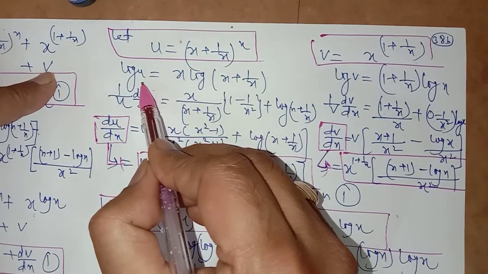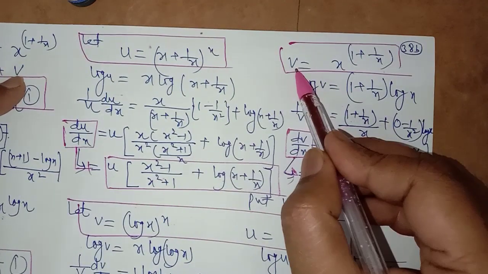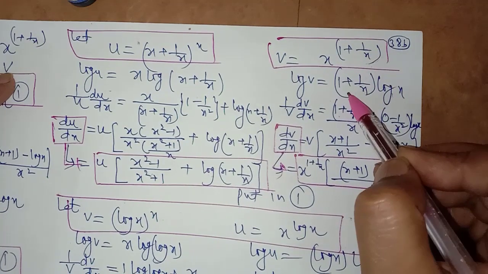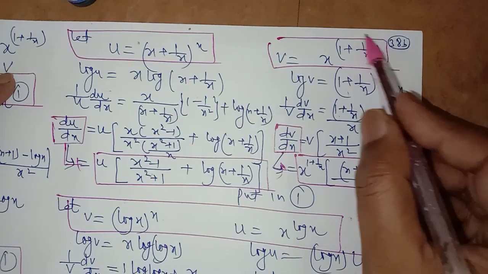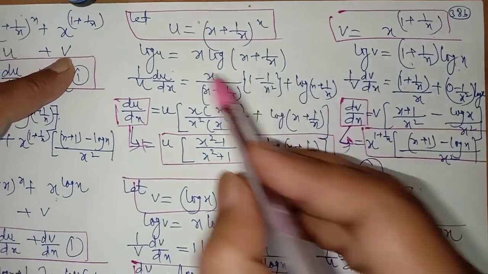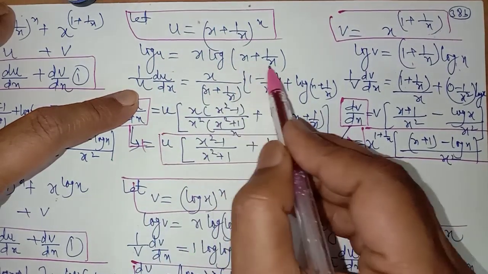Log u will be equal to x log of this. Log v will be this log of this. The power gets multiplied with the log. This multiplied by log of this, so log v will be this multiplied by log x. The property of the log we have used. Now differentiate very carefully because there are many terms.